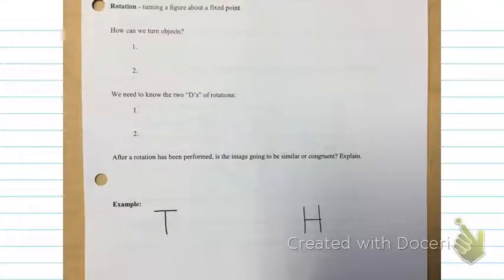Friends, today we're looking at rotations. And as we rotate things, there's two ways to rotate. The two ways are clockwise and counterclockwise.